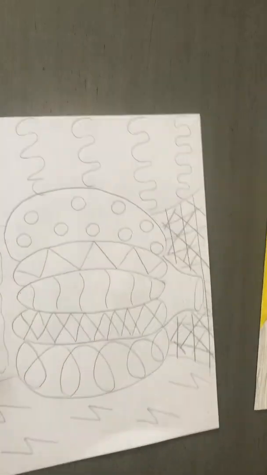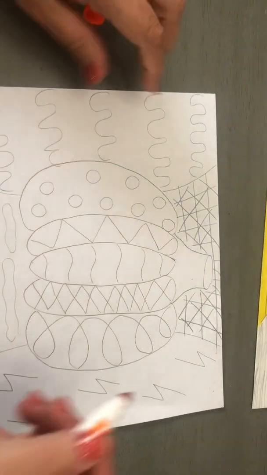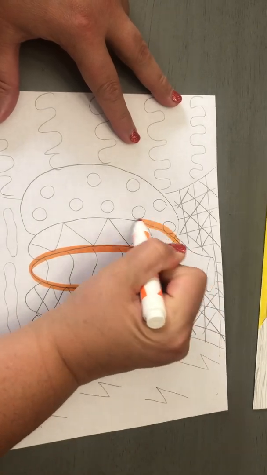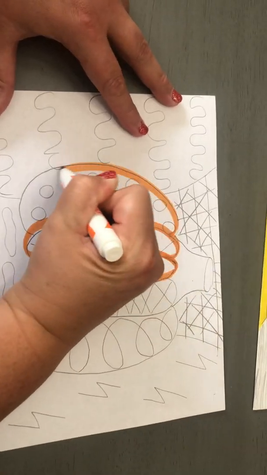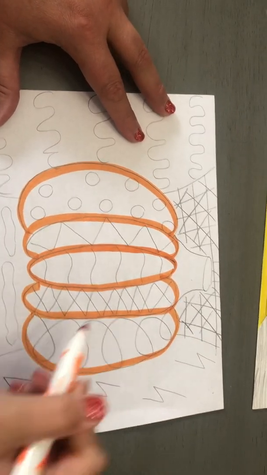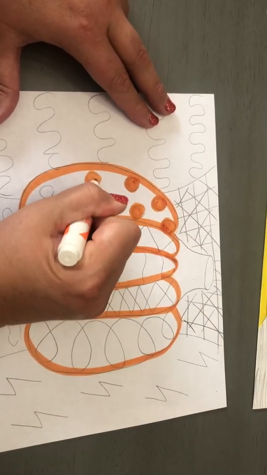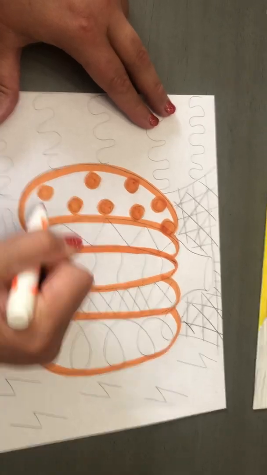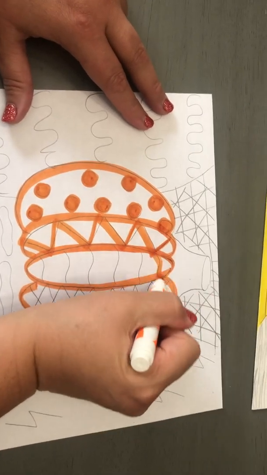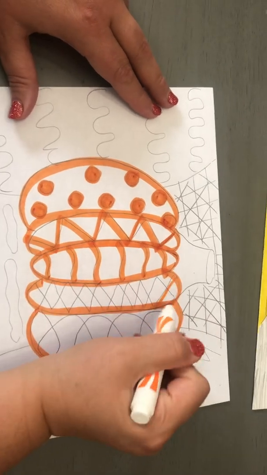All right, so now I have my texture design and it's time for me to start coloring. So I'm gonna use an orange marker and I'm gonna start by outlining my pumpkin. And then I'm gonna trace and color in my designs. So I have my polka dots here for the bumpy. I had this zigzag line for sharp. I had these nice smooth lines for smooth.